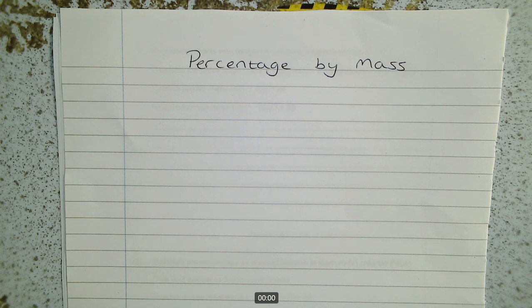Okay, this video is the method to work out the percentage by mass of an element in a compound. So the skills you're going to need to be able to access this video will be the ability to work out the relative formula mass, or the MR, of a compound, which you can watch in a previous video. We're going to start this video by showing you the equation needed for percentage by mass.